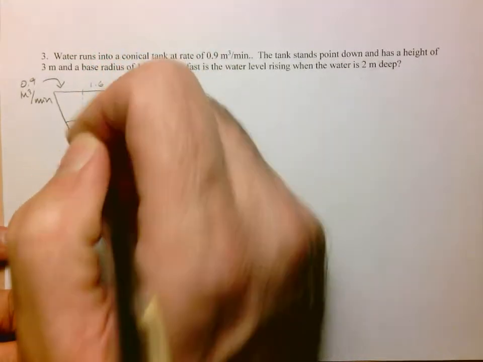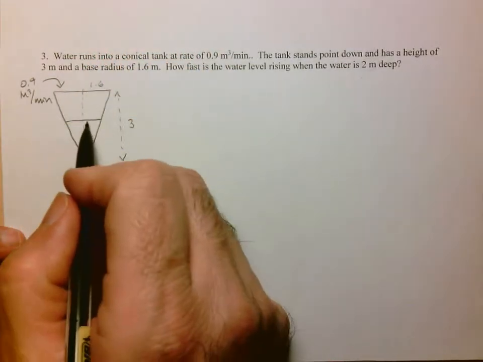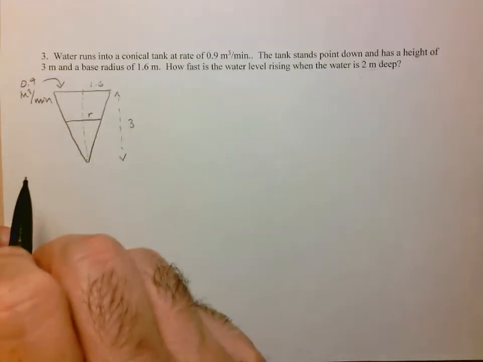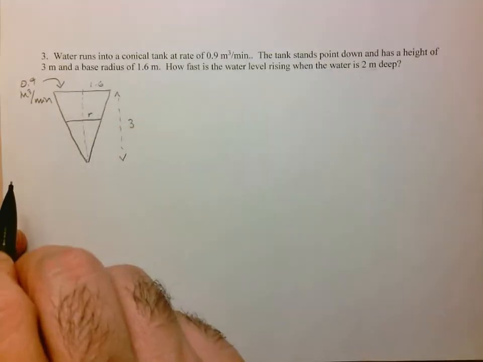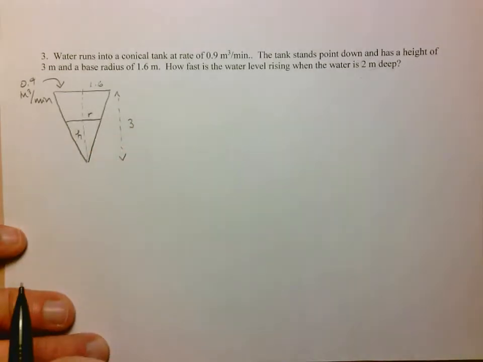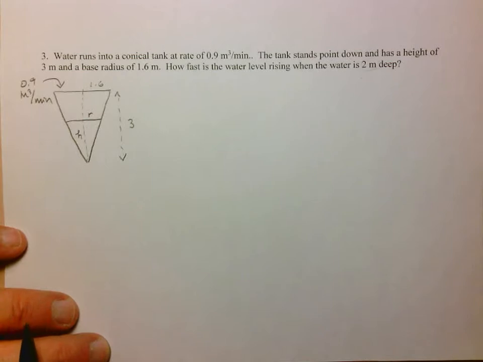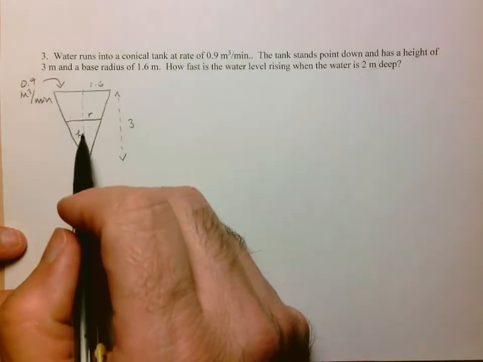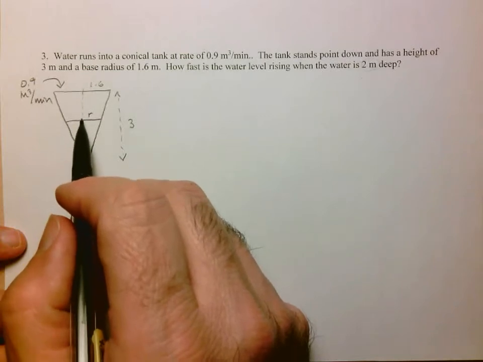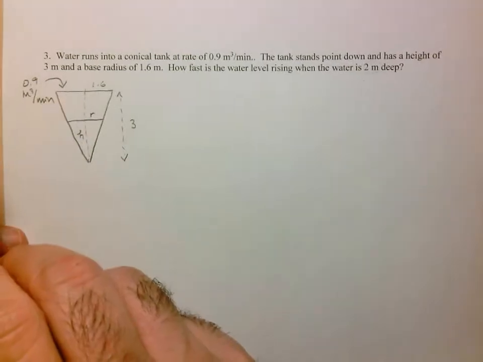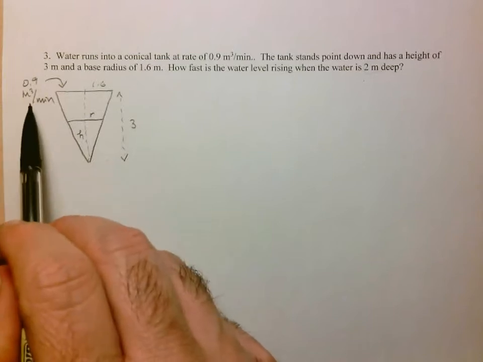So here we have that the cone that represents the water has a radius of r and a height of h. Since this is changing, I want to keep them variable. What I want to know is how fast the water level, the height, is increasing as I keep increasing the volume by 0.9 meters cubed per minute.